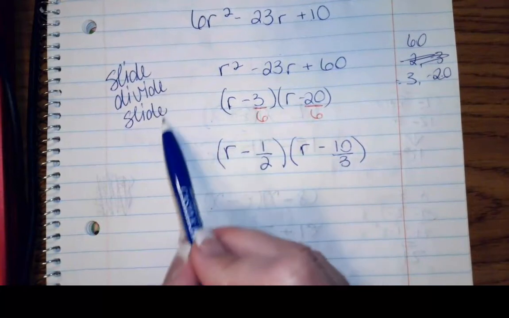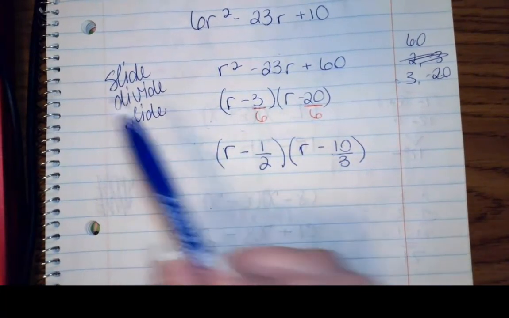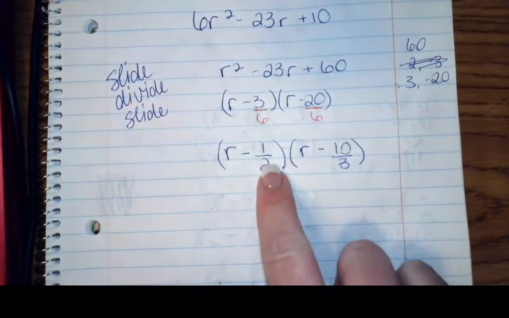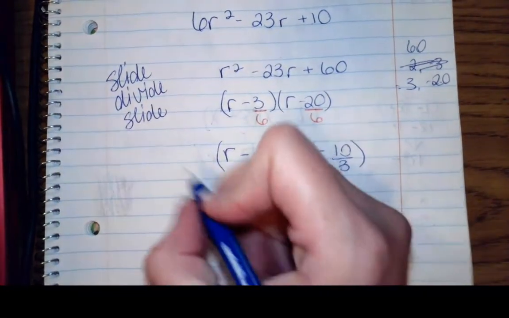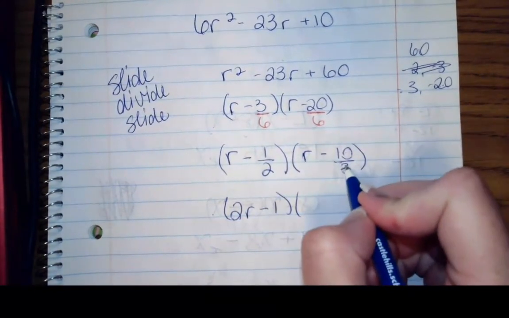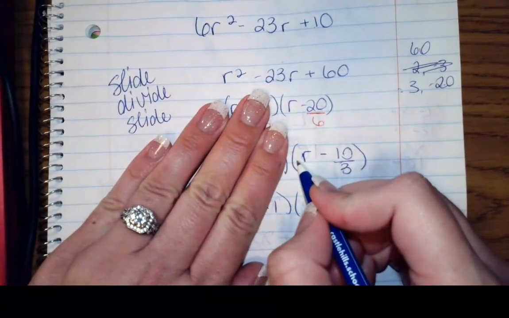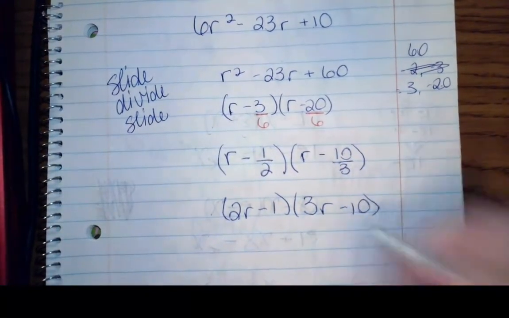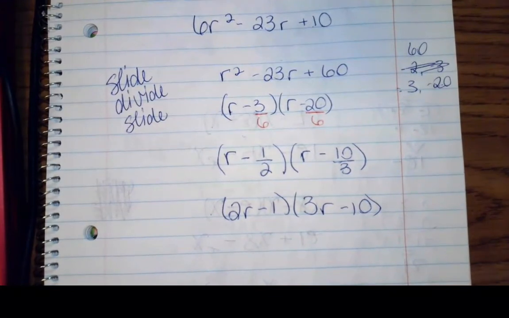Well, now I want to slide those denominators back up front. So this 2 in this set of parentheses is going to slide back in front of the r. So that gives me a 2r minus 1. This 3 is going to slide back in front of that set of parentheses. So I'm going to get a 3r minus 10. And that is slide, divide, slide.